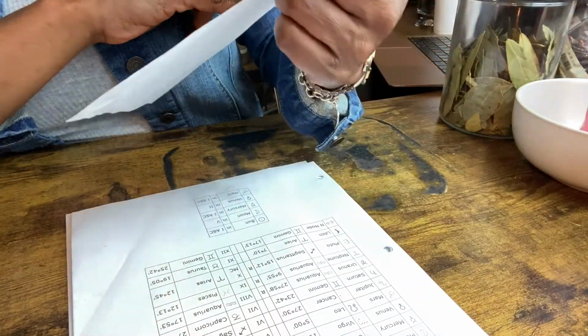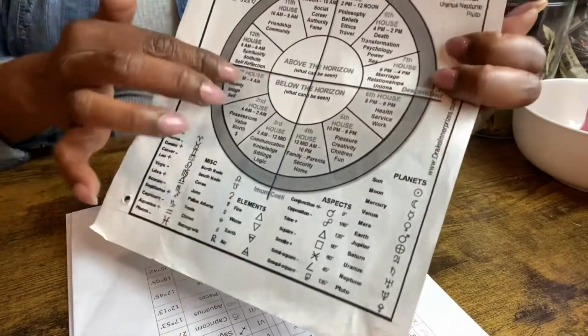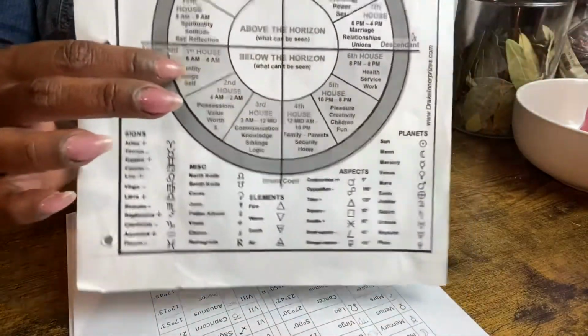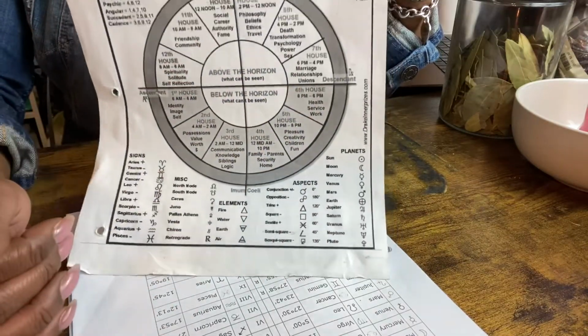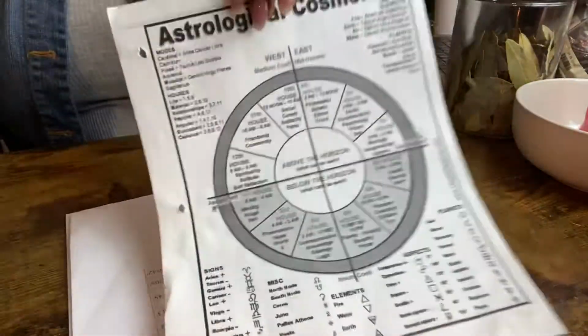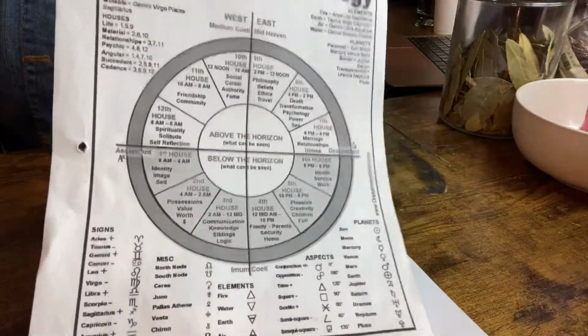Also, it just explains the houses. It breaks it down so that you can know where the sun is and how the planets are traveling around and all that type of stuff. So it's really, really helpful. I love it. I've had this for years.